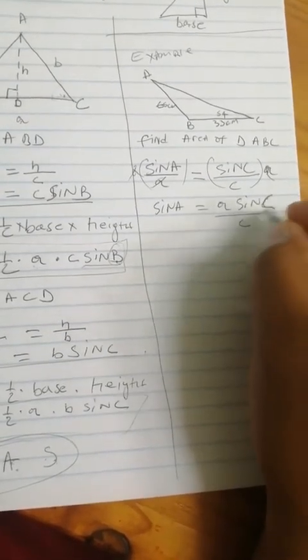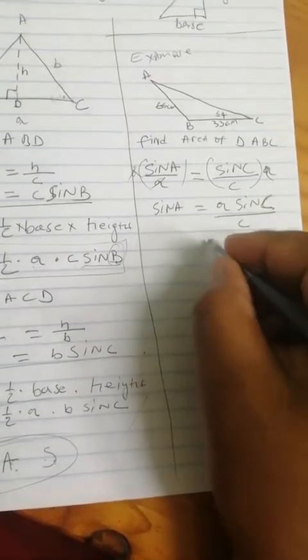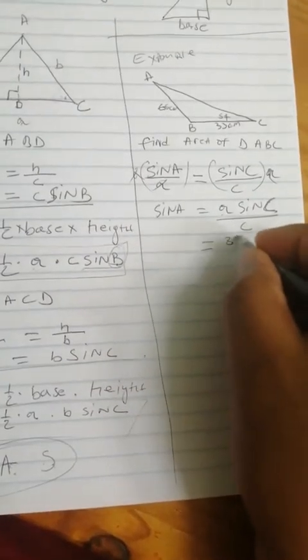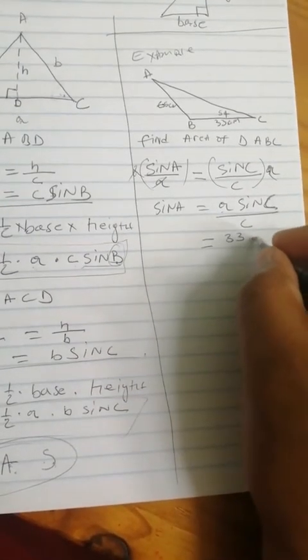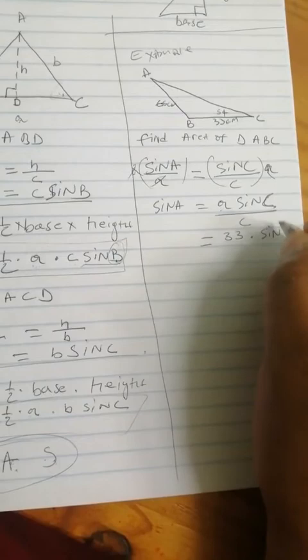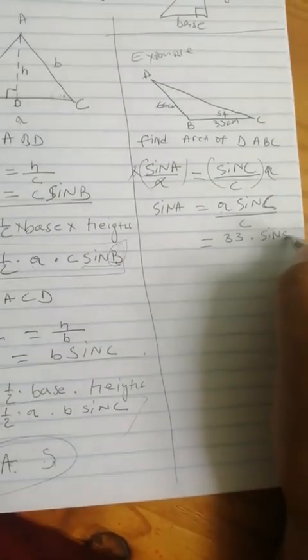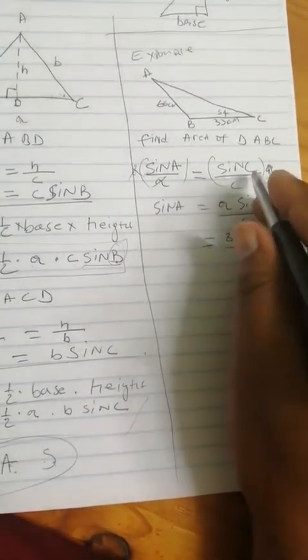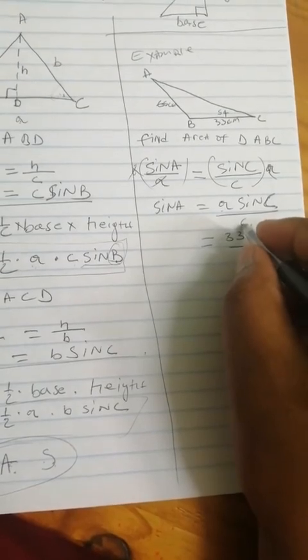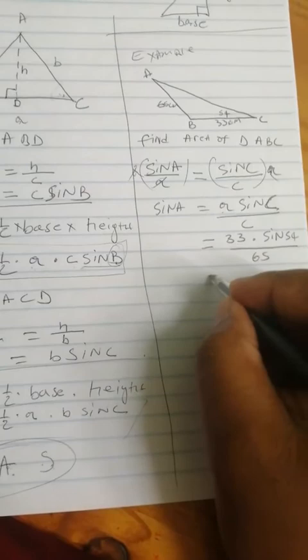This is big C. These cannot cancel. A is 33, multiplied by sine of angle C, which is 54, all over c, and c is 65.